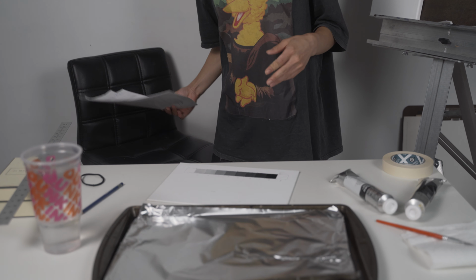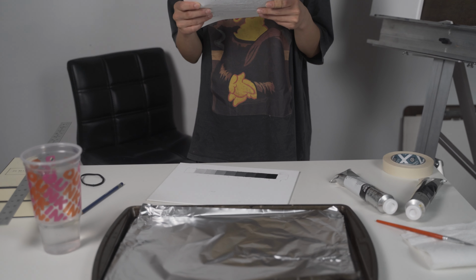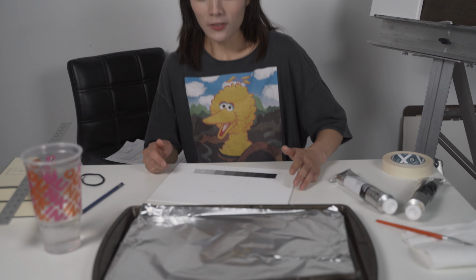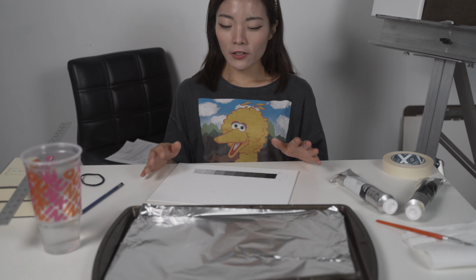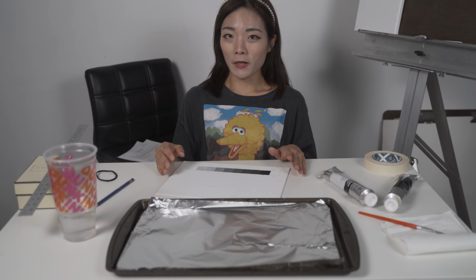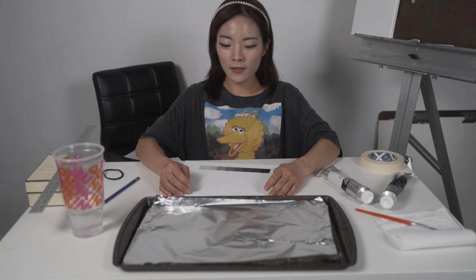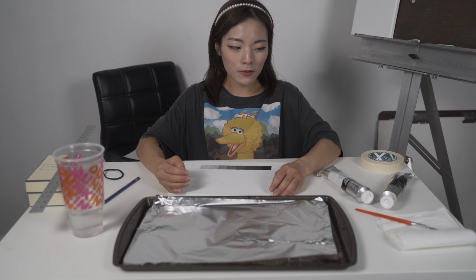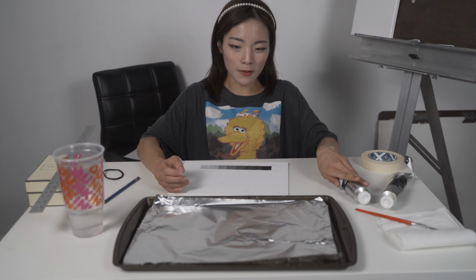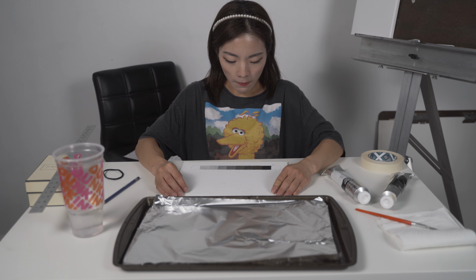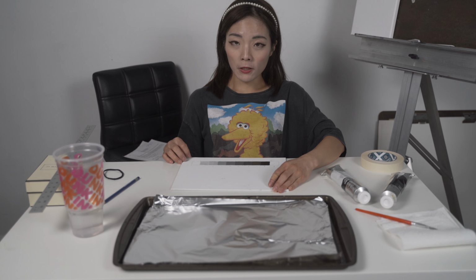Okay, so for Wednesday, one of your homeworks is to paint a 9-step value scale. If you have taken drawing 1 or drawing 2, you should have done this already with pencil. It's a little bit different with oil paints, but it's a very important basic step. I'm going to show you how to make one, and I've already actually made one.